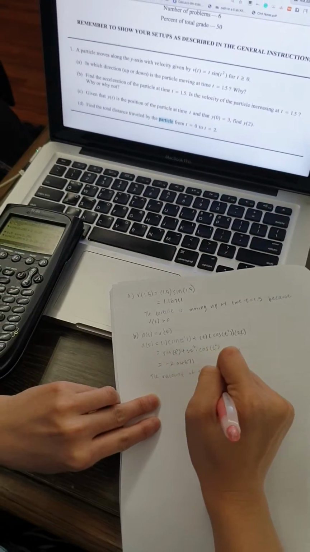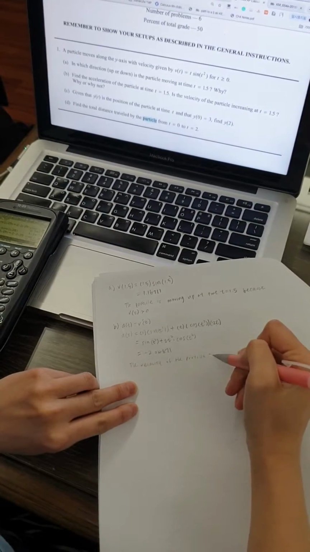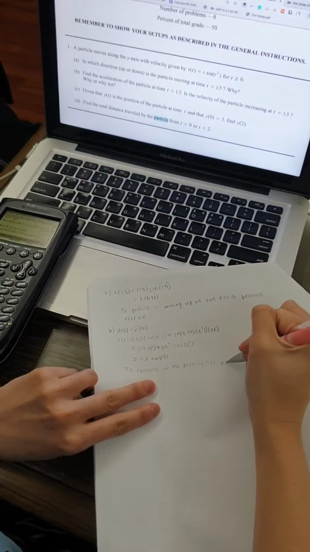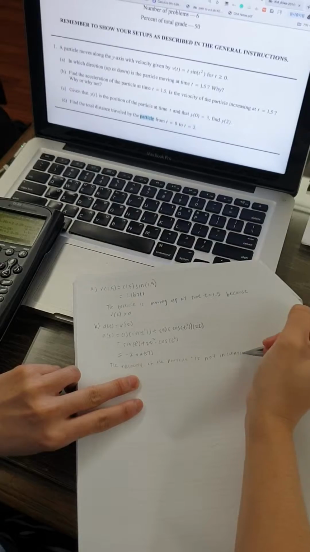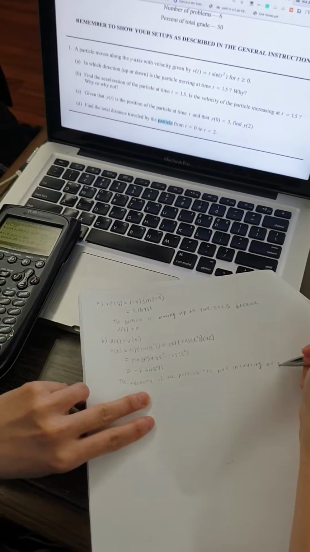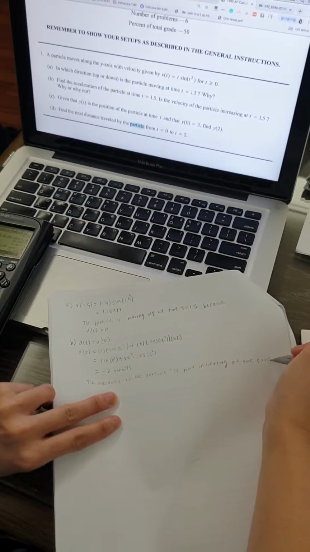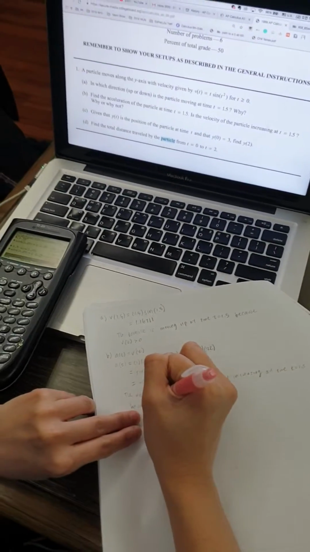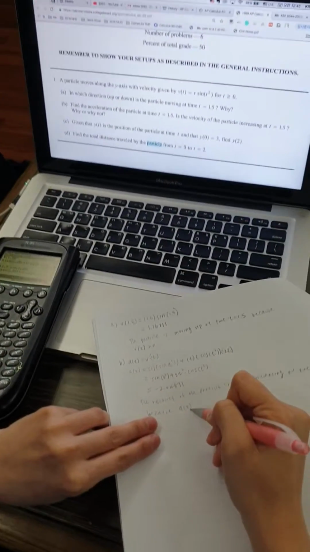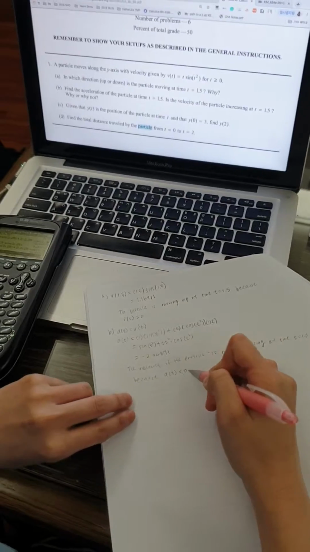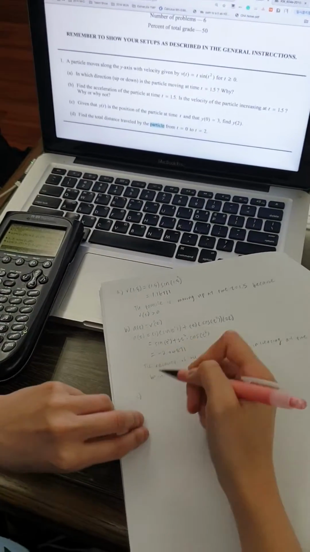And you can conclude that the velocity of the particle is not increasing at time t equals 1.5 because a of t is smaller than 0. So now let's move on to C.